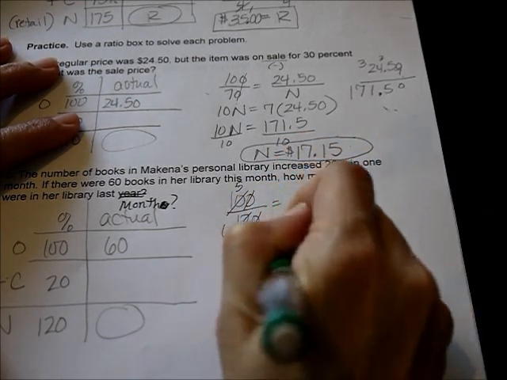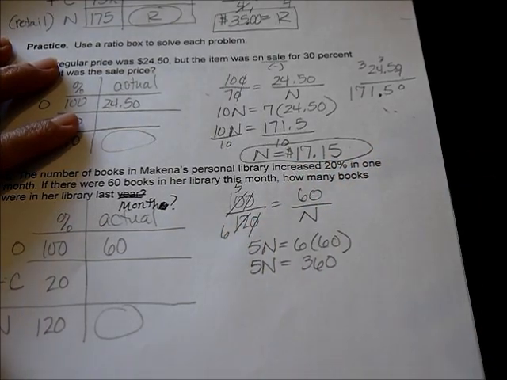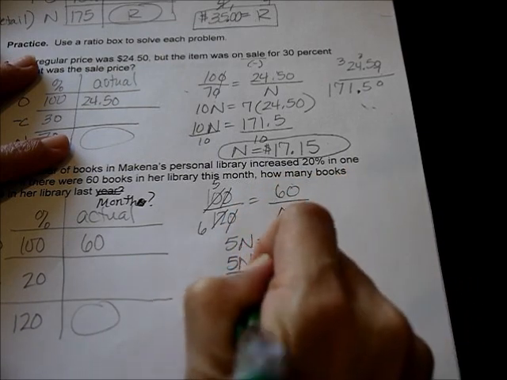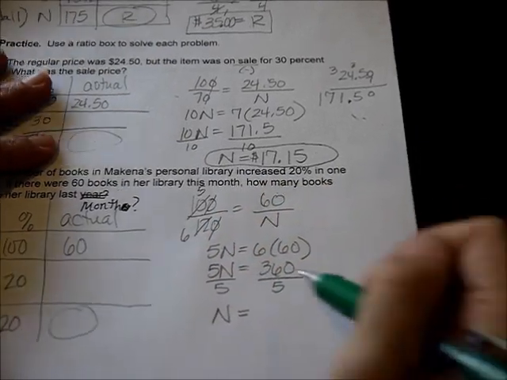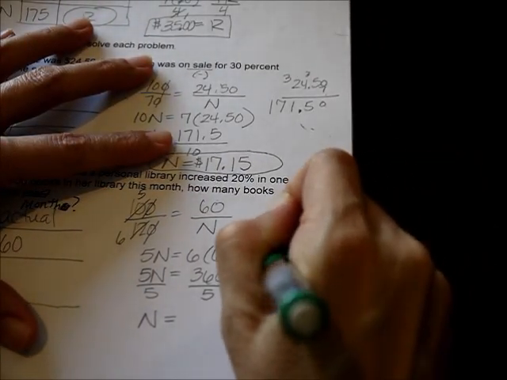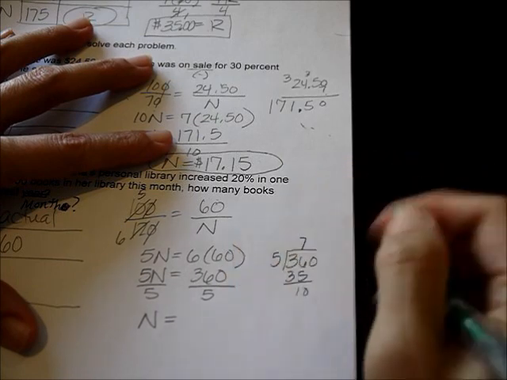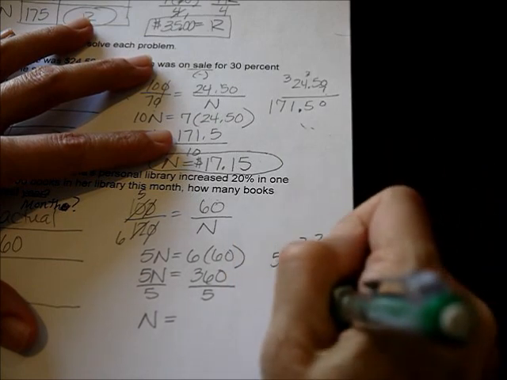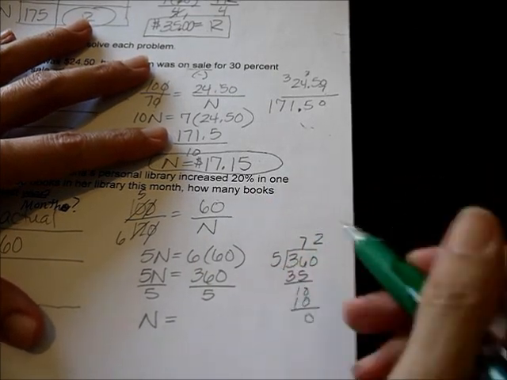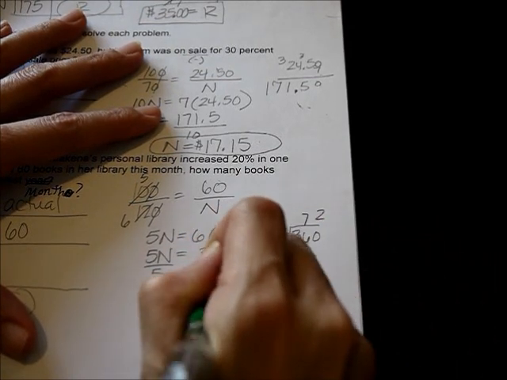So 5N equals 6 times 6 is 36 with a 0. Divide by 5. And N equals, well, you might not know what 360 divided by 5 is. And so you can go ahead and do some math, and that's okay. In fact, I didn't either, so I'm being honest here. I don't know what 360 divided by 5 is. Sometimes it's quicker just to do the long division than try and figure out a trick, okay?